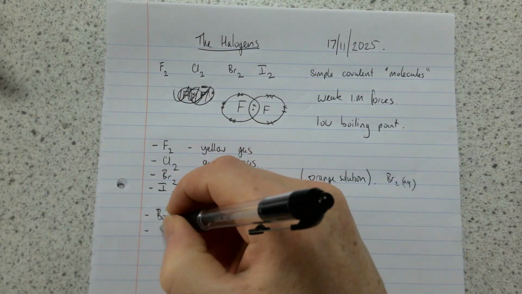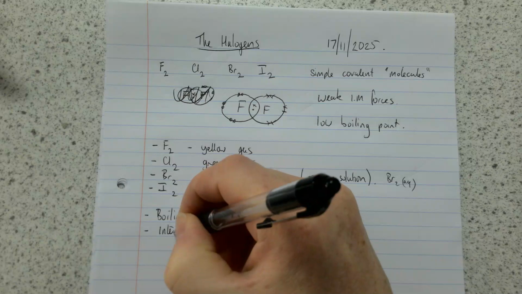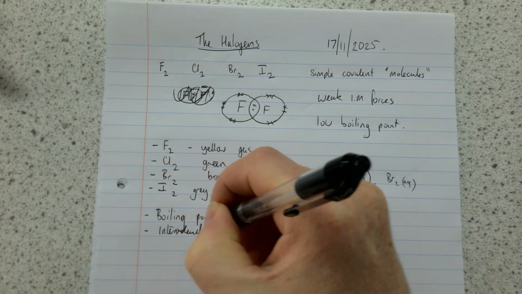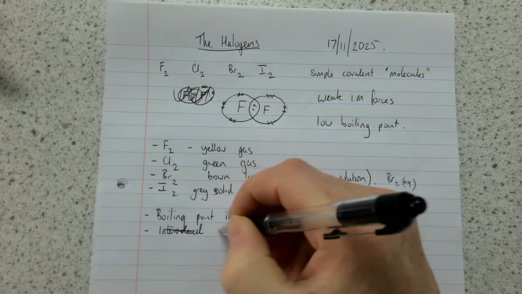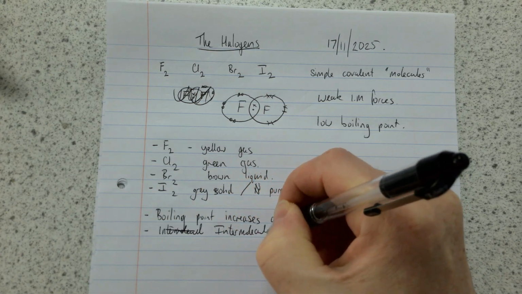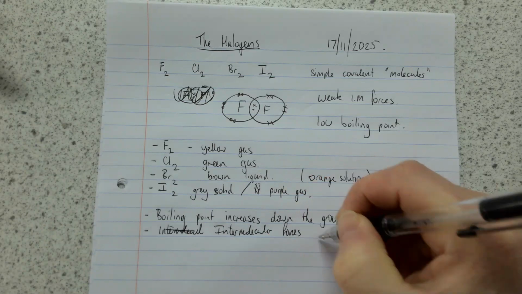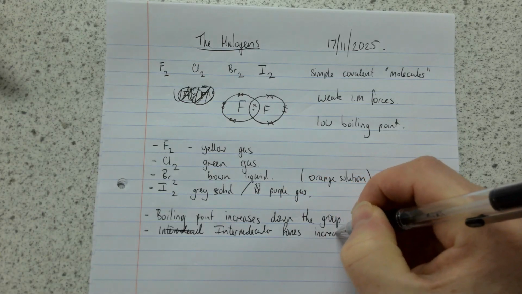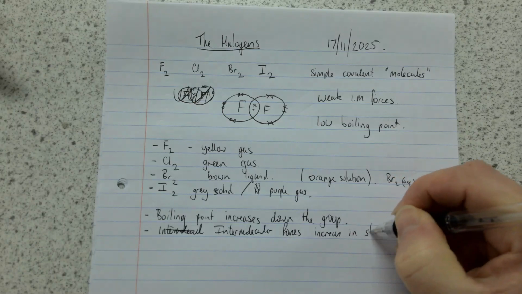Which means that the intermolecular forces, while still weak, increase in strength.